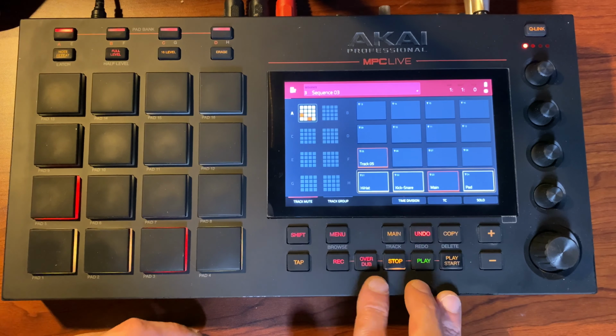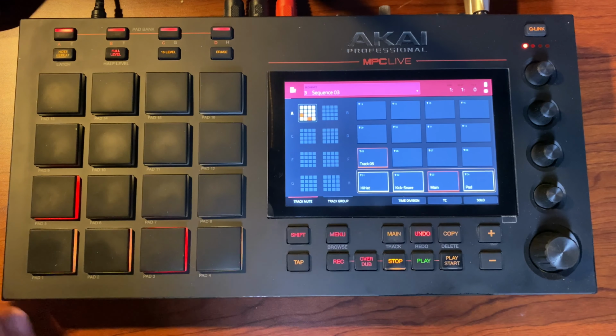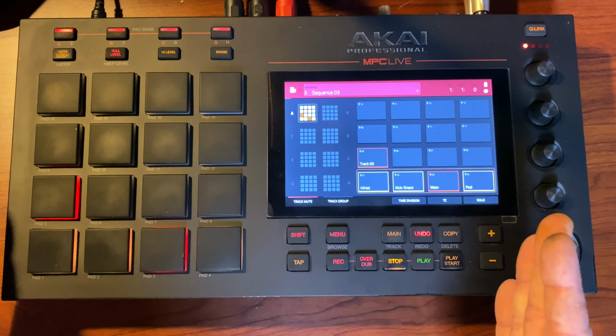If we hit overdub and play start, it's going to start overdubbing, right? But what it's going to overdub is my track mutes. If I start muting different things as the sequence is playing, it's going to record those track mutes. Let's try that out here real quick. Hit overdub, play start. I want to cut this hi-hat and snare at the end of the sequence. Here we go. Here it comes.